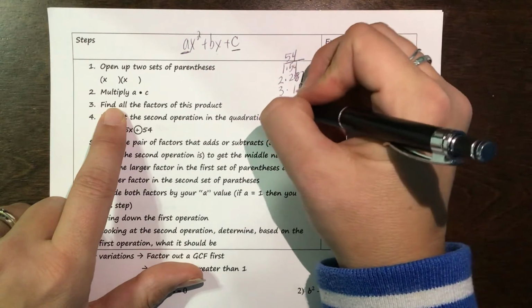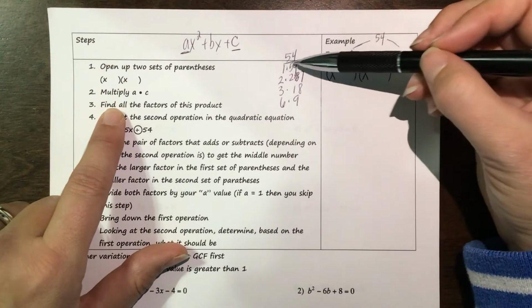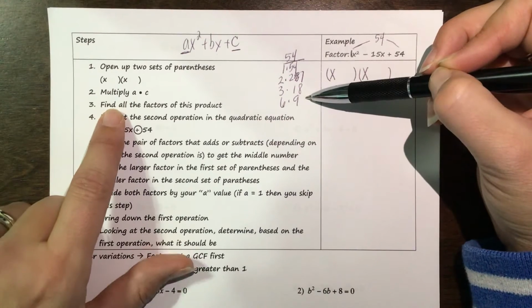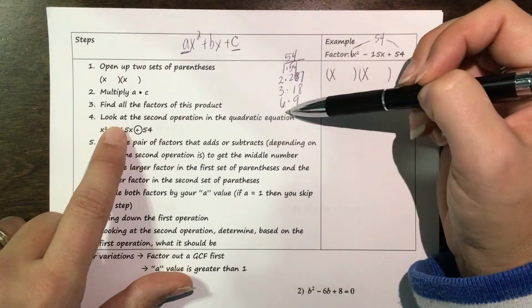6 times 9. Okay, so we have our factors: 1 times 54, 2 times 27, 3 times 18, and 6 times 9. All right, step 4. Look at the second operation in the quadratic equation.